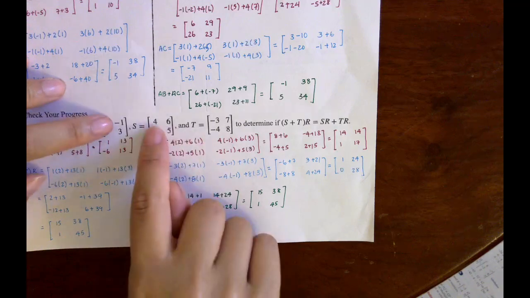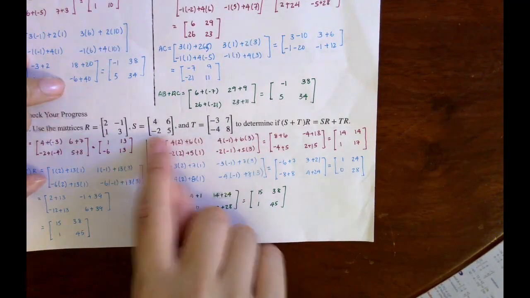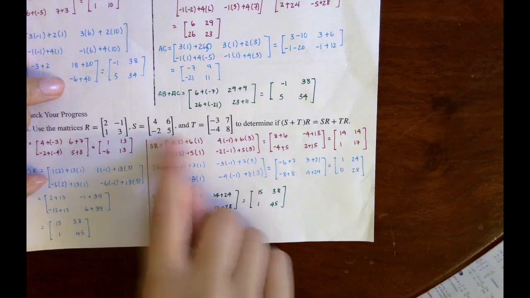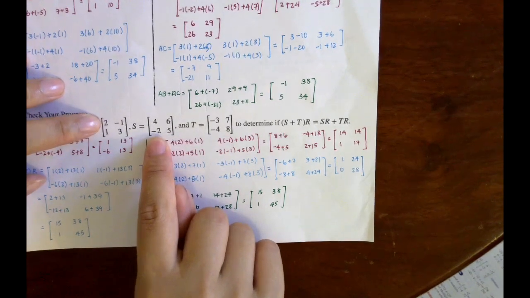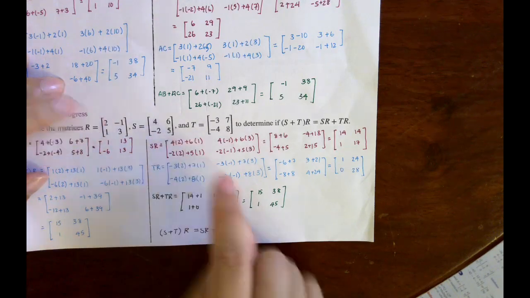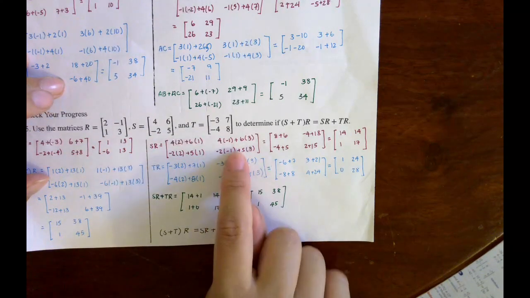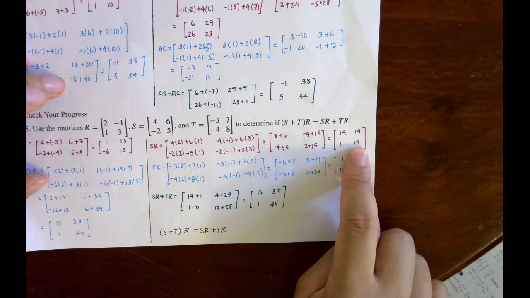Okay? And then it'll be 4 and negative 1 and 6 and 3. Okay? Then again, you're using the S's rows. So negative 2, 5 is next. Negative 2 and 2, 5 and 1. Negative 2 and negative 1, and 5 and 3 will give you this. Then you simplify it and you'll get this, 14, 14, 1, 17.